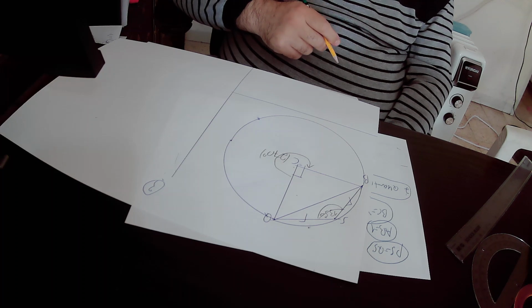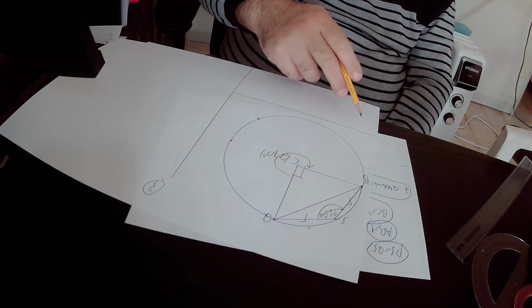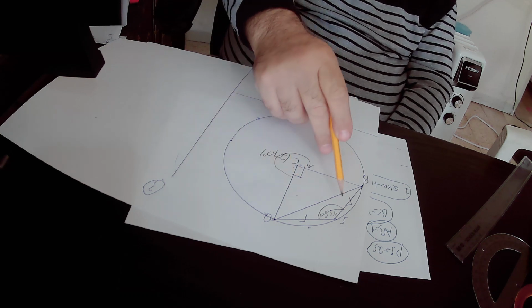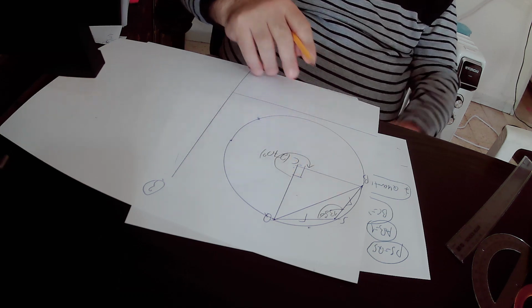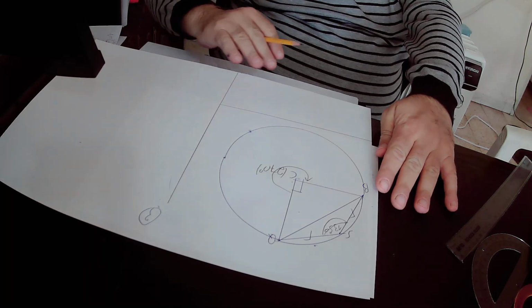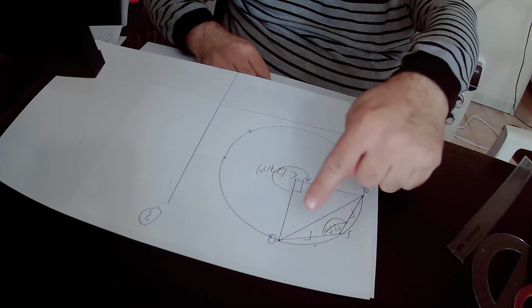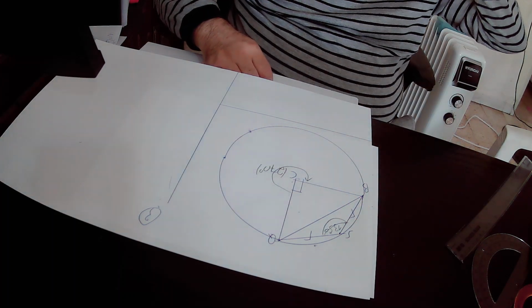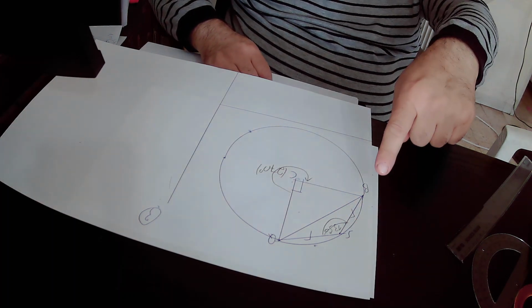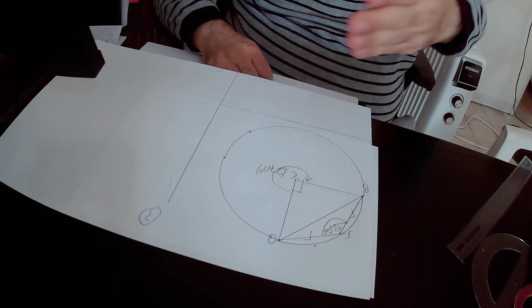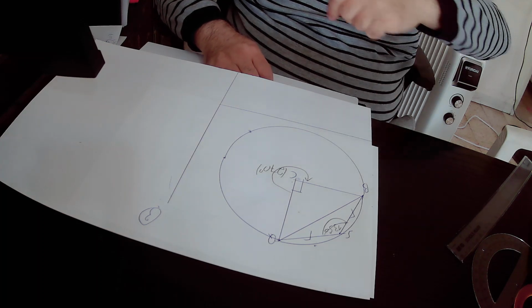So we will focus on the triangle BSQ. This triangle BSQ is an isosceles triangle. Why? Because side BS equals side SQ. We already found out that both BS and SQ are the radii of the previous circle, therefore they are equal to each other.